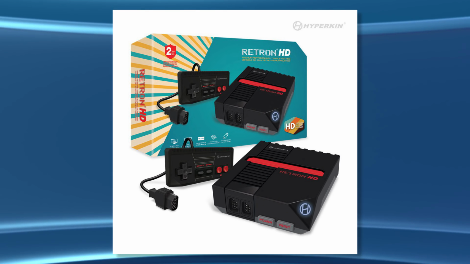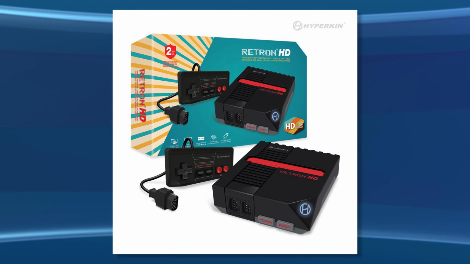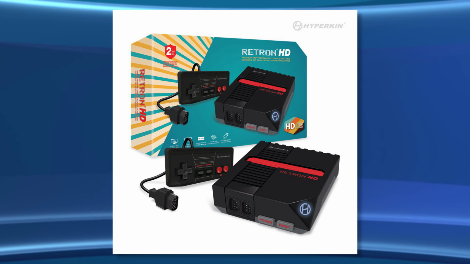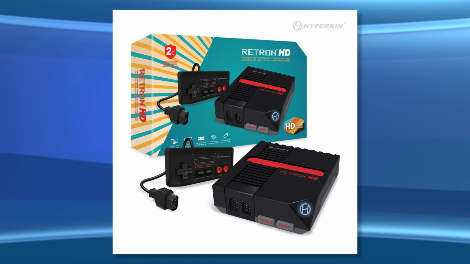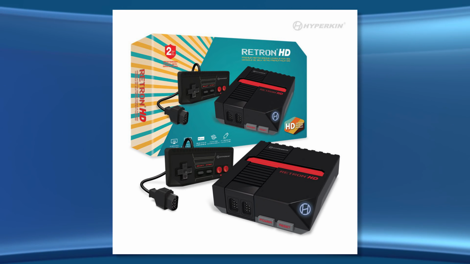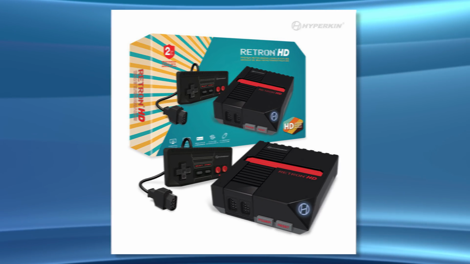Let me know in the comments below if you're curious about the RetroN HD. Personally, I'm leaning more towards wanting to get a FrameMeister than a RetroN 5 or a RetroN HD, but I'm curious about what you guys think in the comments below.